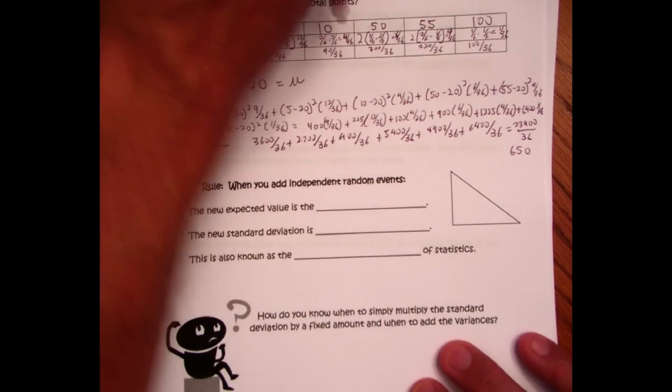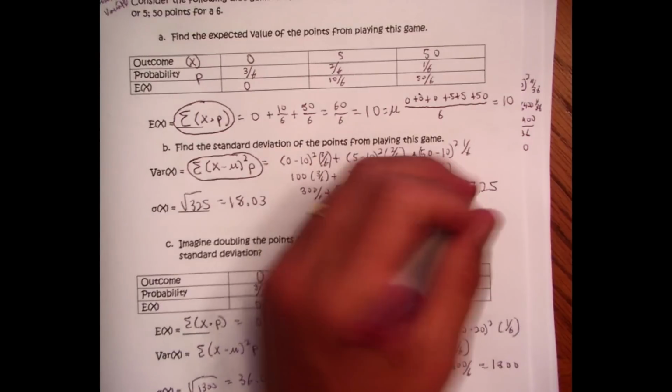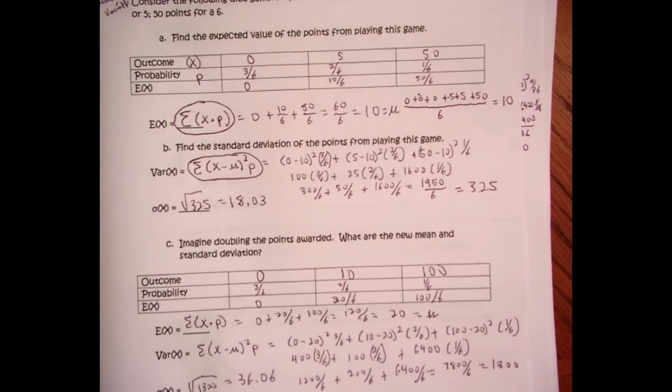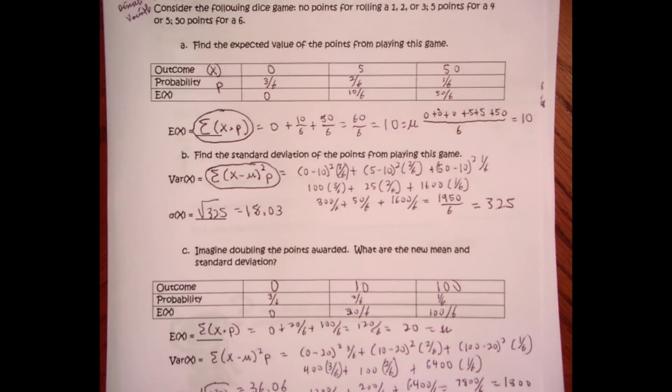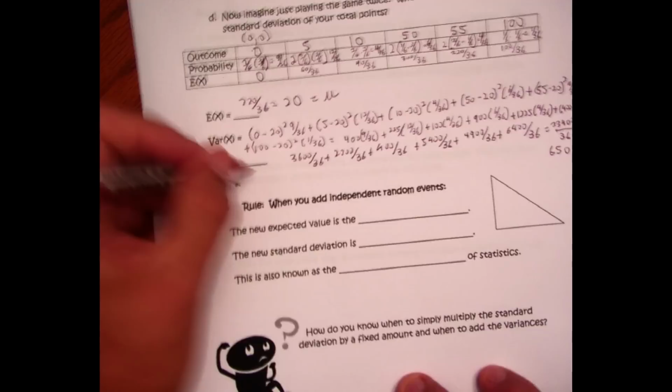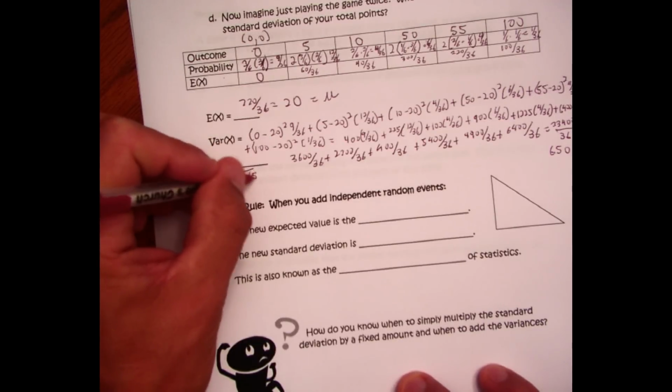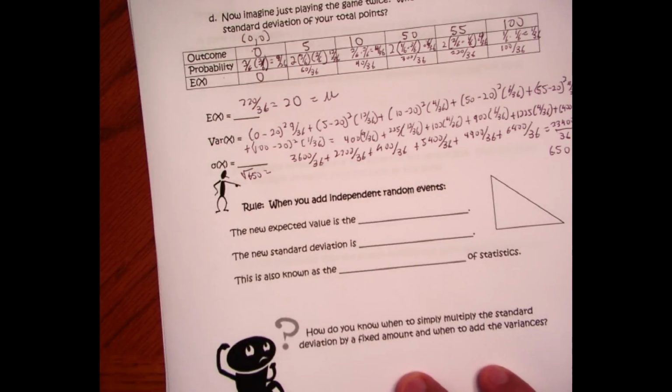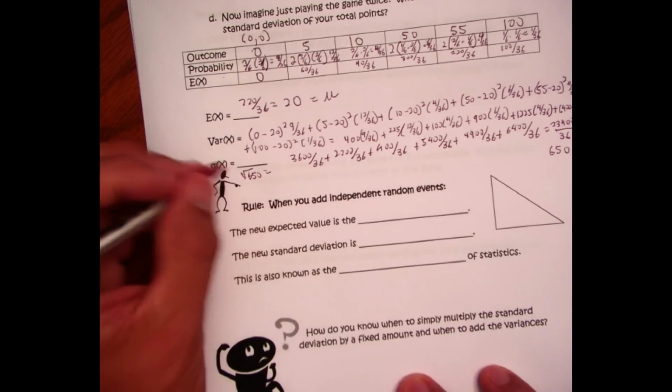Well, what happened is the variance doubled. Okay, so if we play the game twice, the variance doubled. Now be careful. If I take the square root of 650, I get 25.5.